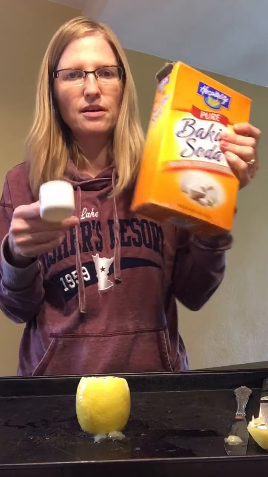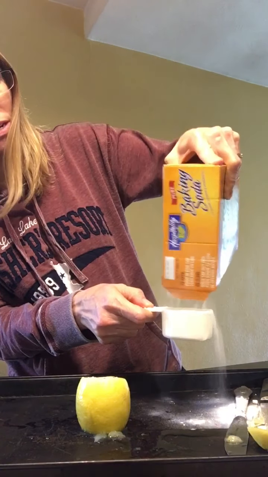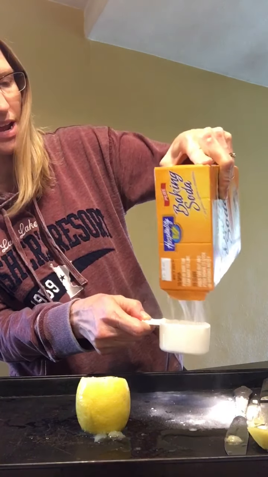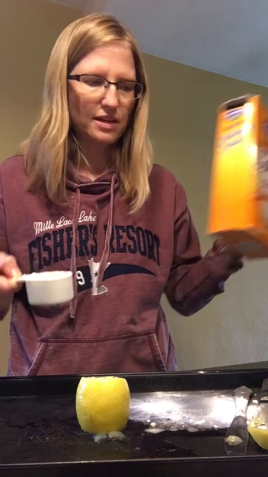Next, I need, remember, what's the opposite of an acid? It's a really big word. Something that's alkaline, and that's baking soda. So I'm gonna pour some baking soda. It's okay that I spilled it, that's why I have a tray. I mean, that's probably a good amount. I think that'll probably fit.